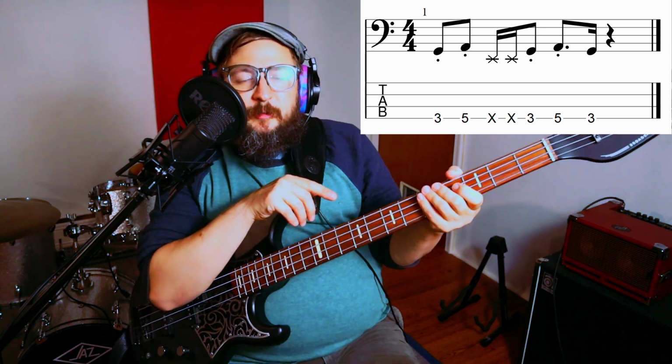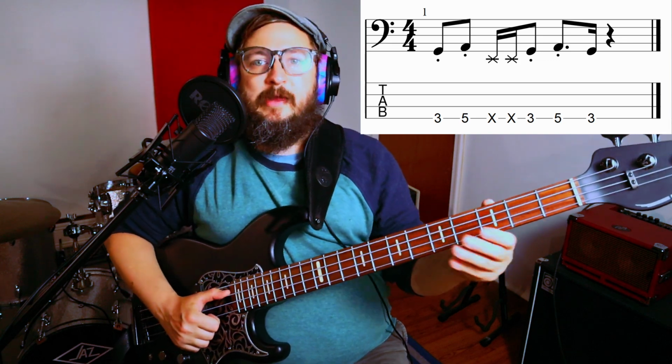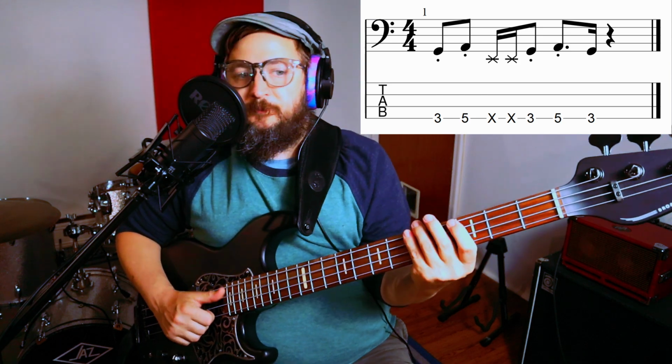So where these subdivisions really start to set your playing apart is when you can lock in, especially those 16th note subdivisions, into a groove. Let's take something like 1 and 2 and 3 and. So in that little rhythmic there, 1 and 2 and 3 and, we have that last before beat 4.